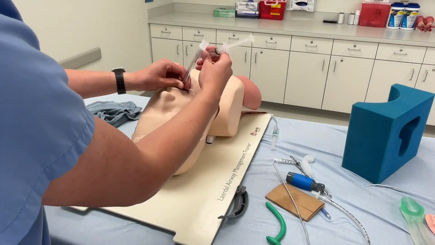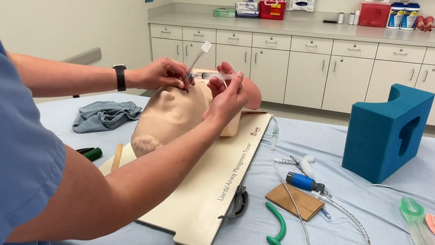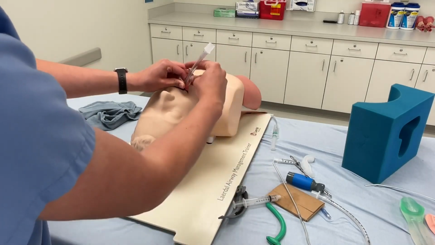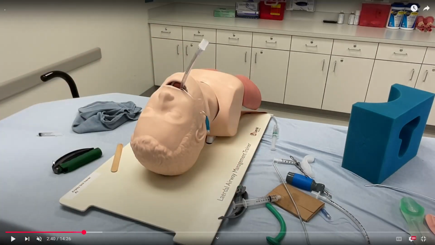Inflating the tracheal cuff. The goal is a soft bounce. You can see me check it right there. Disconnect. And then now you would hook it up to the machine or to the ambu bag and check for ventilation. You can also listen for bilateral breath sounds and to rule out gastric intubation, otherwise known as goosing the patient.